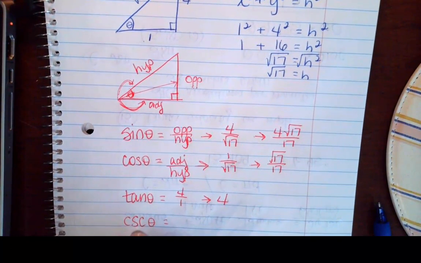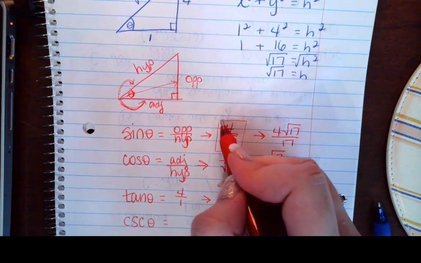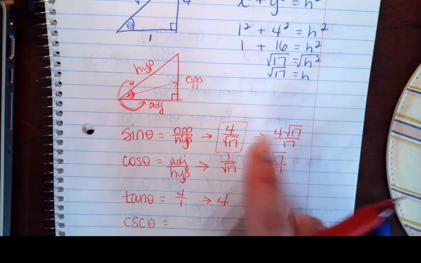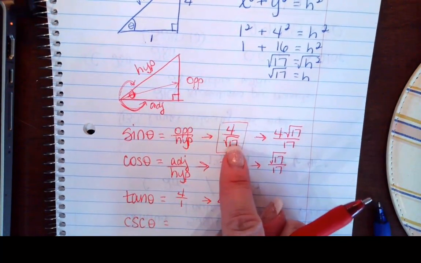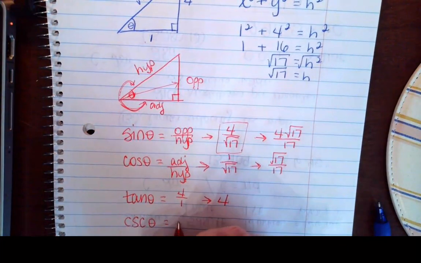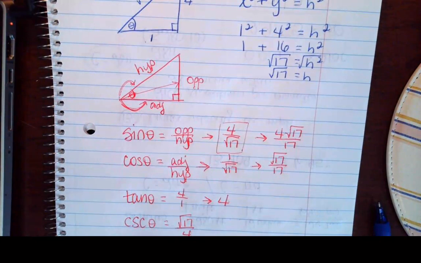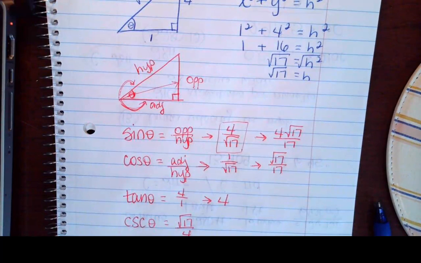So here's where we want to be a little bit lazy. If we notice right here, before I rationalized, I can flip that thing, because these two things are equivalent. So I'm going to flip this one, and I'm going to get root 17 over 4. It'll give me the exact same thing if I flip this one and rationalize again. It just saves me a step.